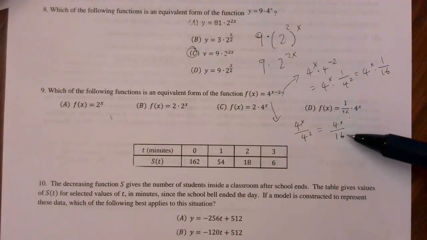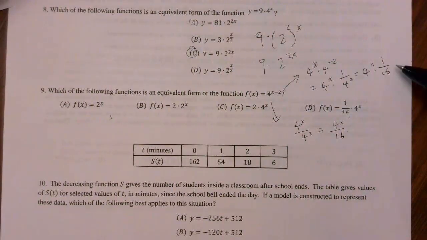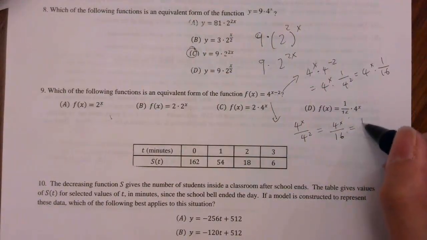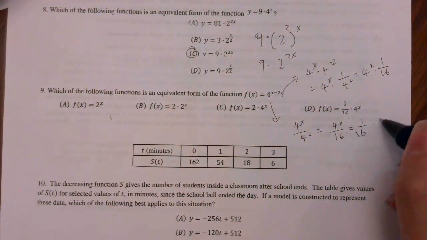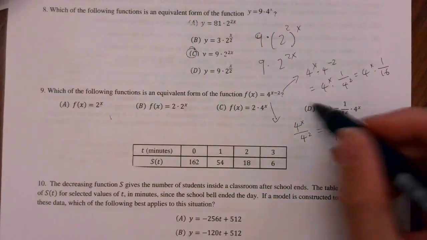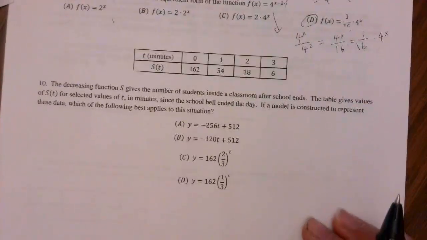I know some of you are having a hard time looking at that and think, how is that the same as this? But do you know dividing by 16 is the same as multiplying by 1 over 16? So you can separate that. Either way, the answer is going to be D.